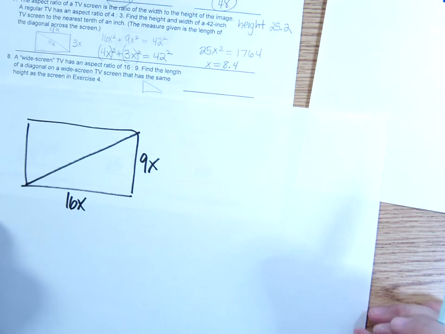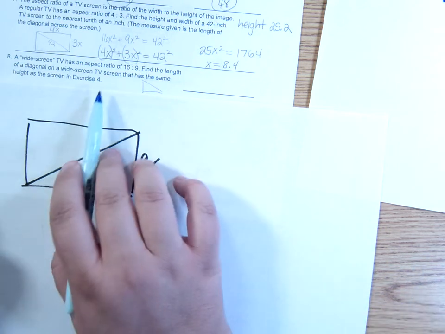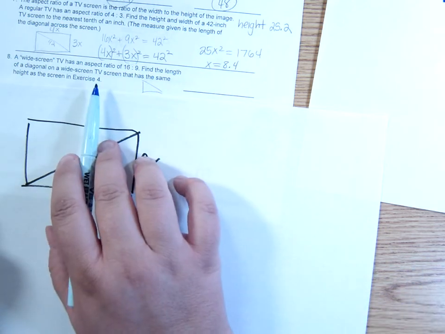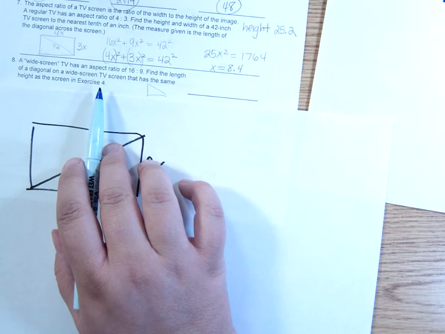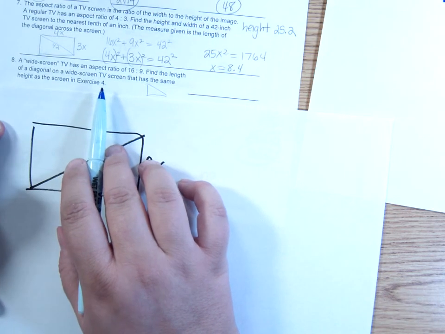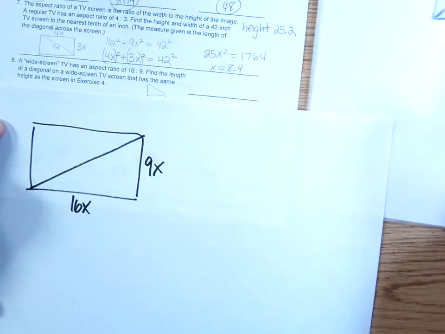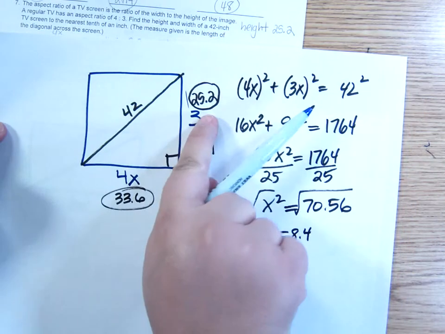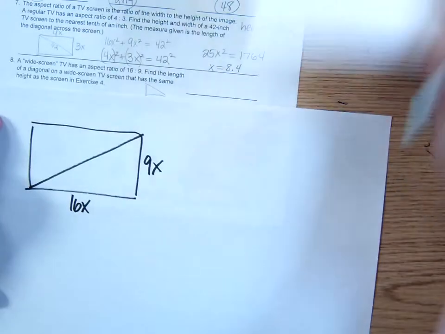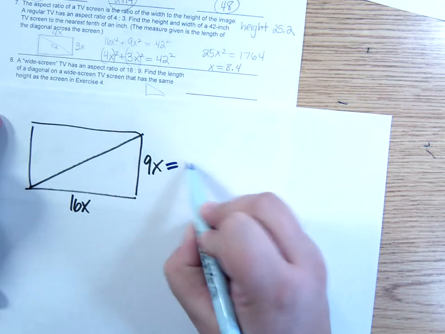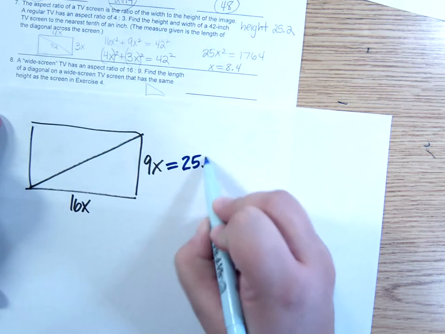I don't know what they're talking about here. I'm assuming it means the screen in exercise 7, the one in the previous exercise. So we're going to go ahead and do that. The screen in the previous exercise here, this would be the 9x here. We just did it. It was 25.2. So let's say that 9x equals 25.2.